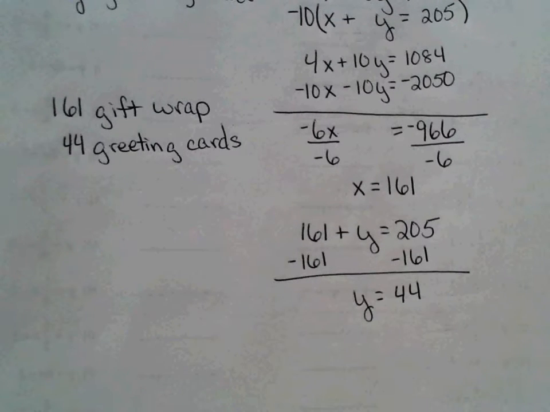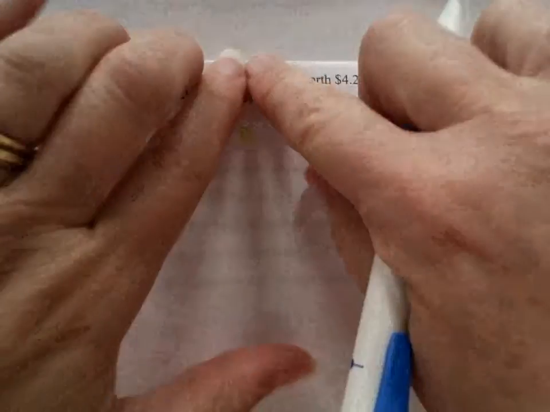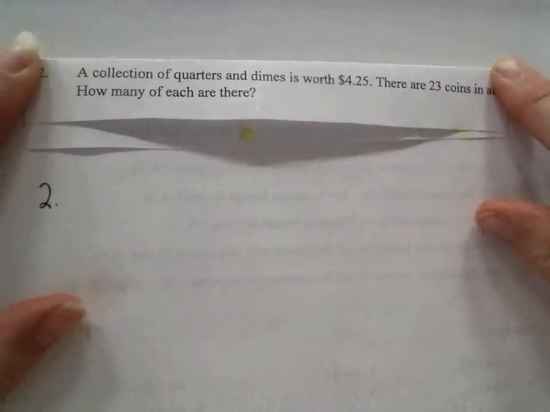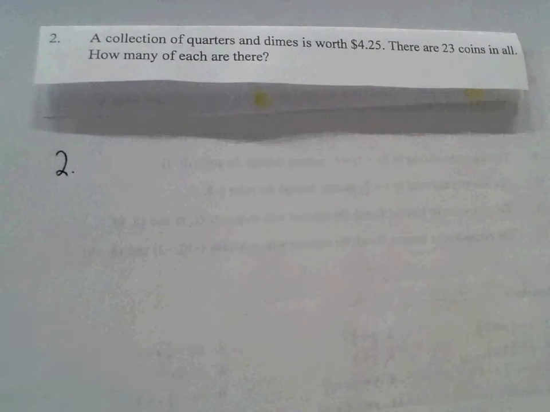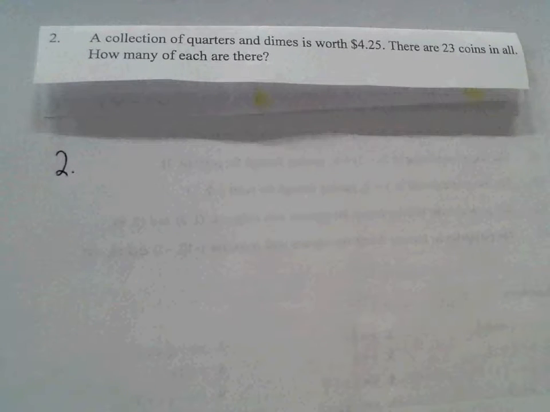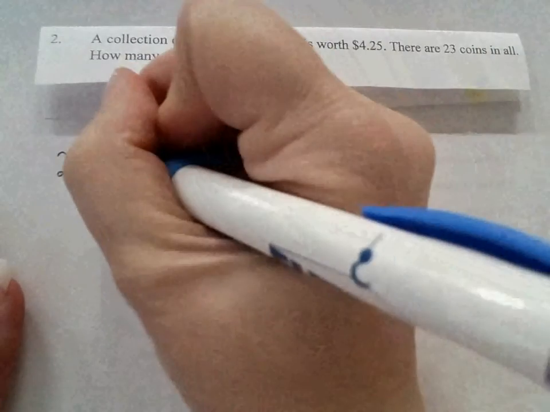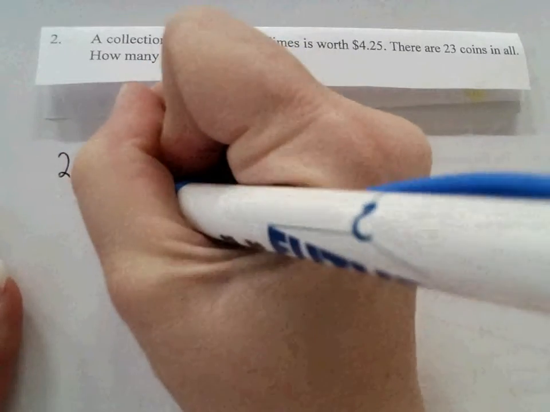Questions? No. Okay. So if you're looking at question number 2, see if you can identify the two things that you're talking about in this equation. A collection of quarters and dimes is worth $4.25, and there are 23 coins in all. How many of each are there? So identify the two things. One you're going to let be X, the other one you're going to let be Y.